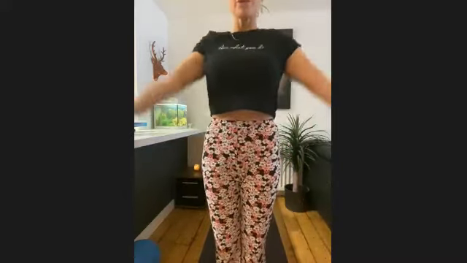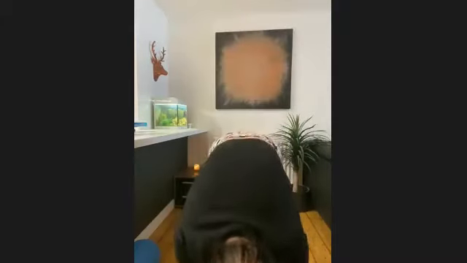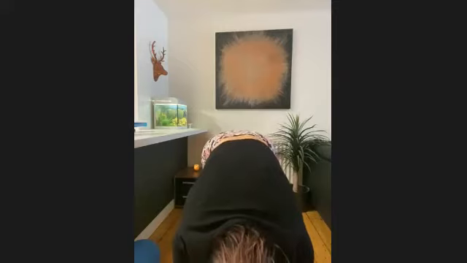So we're going to move to the front of your mats. You're going to breathe in, take your arms up. Breathing out to fold forwards. Breathe in, come halfway up.